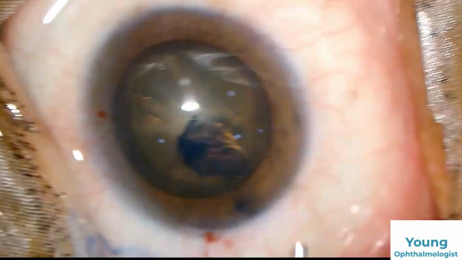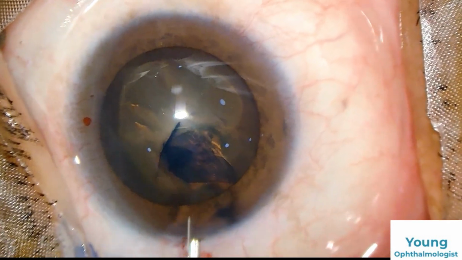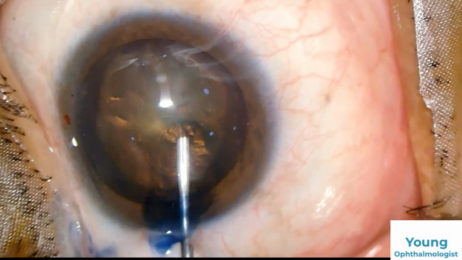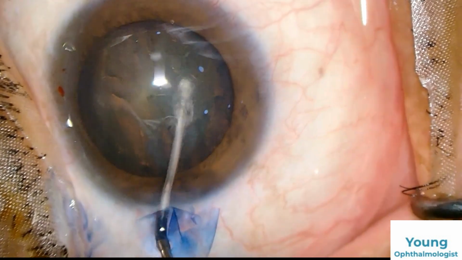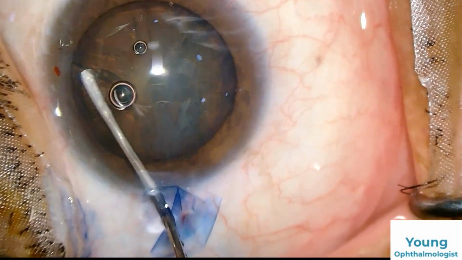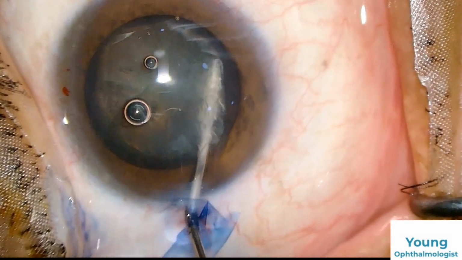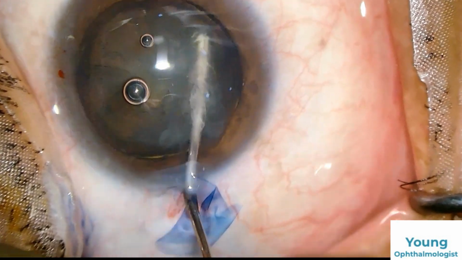Now decompressing the anterior chamber by washing the visco from the anterior chamber. It's time to do hydrodissection. You should always do hydrodissection first, in multiple quadrants, followed by hydrodelineation.